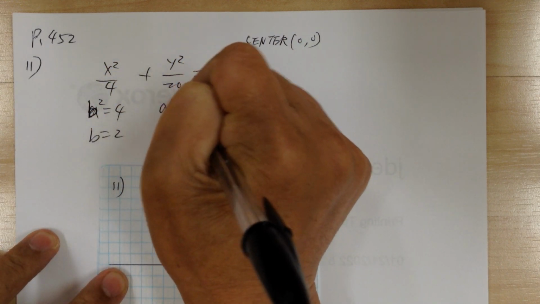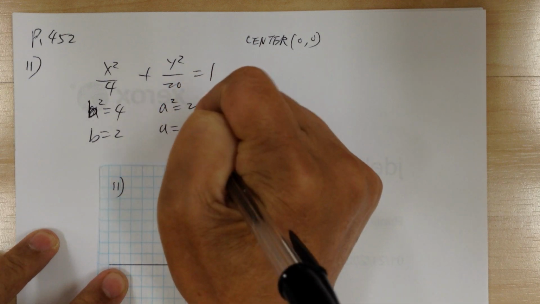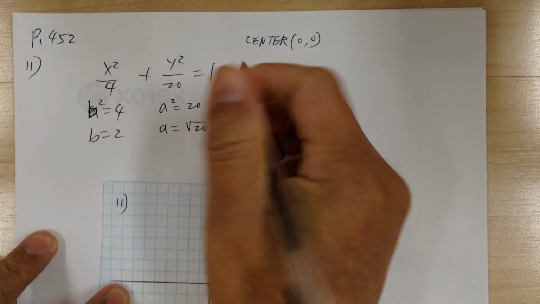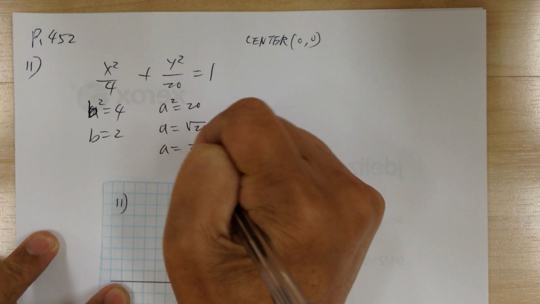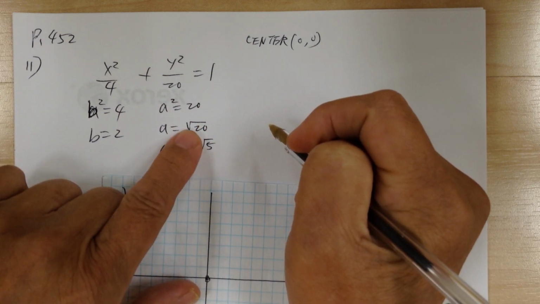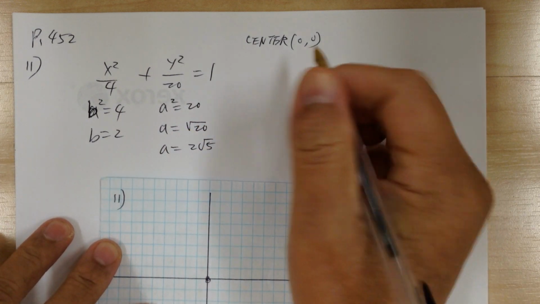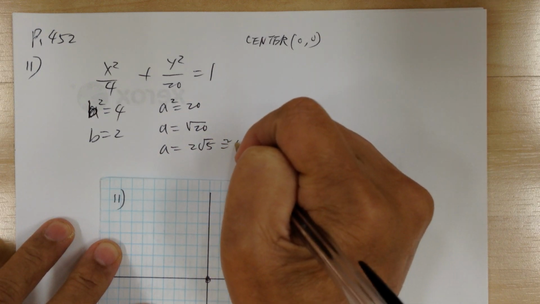a squared equal to 20, so a equal to square root of 20, and so it's equal to 2 square root of 5. Okay, so you need to know how to simplify that. And this is approximately equal to 4.4.